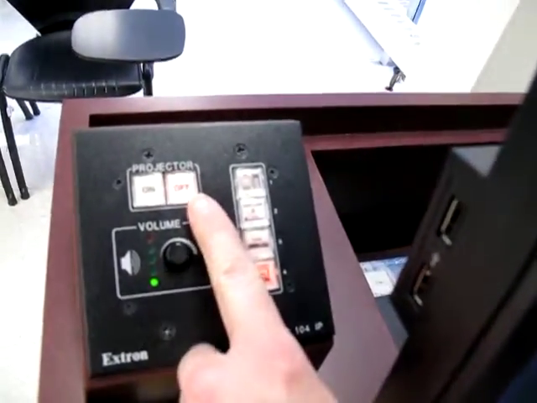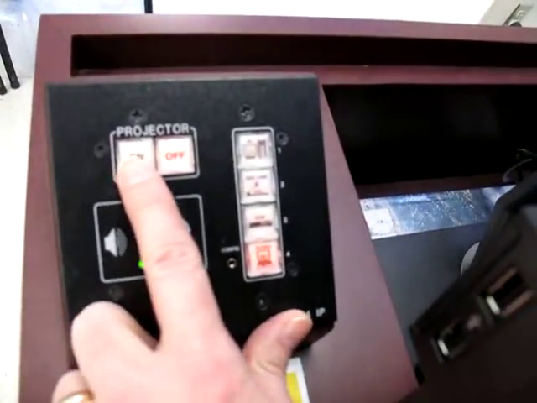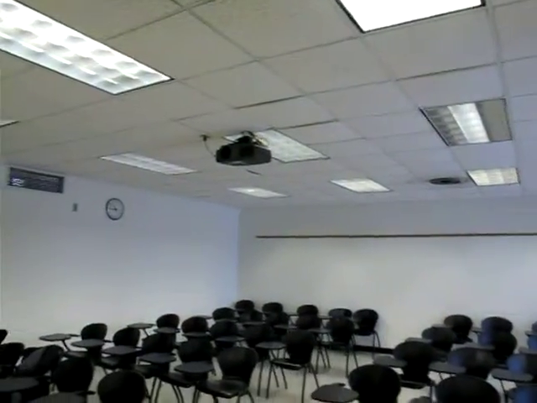Right now, projector off is highlighted. When I press projector on, it powers up the projector in the middle of the room. Now, it does take about a minute for the projector to power up, so we're going to be patient while that's happening, and I'll show you how to log into the computer.